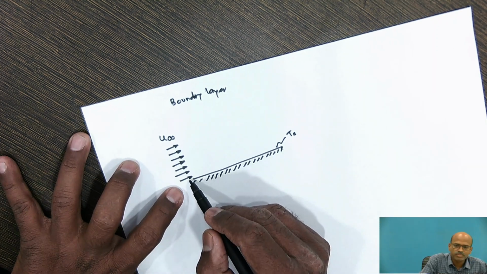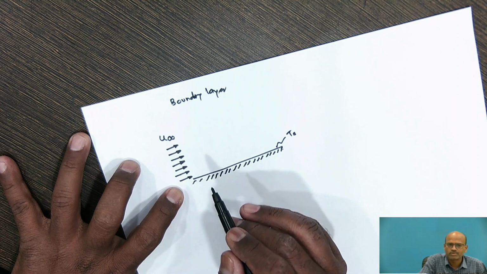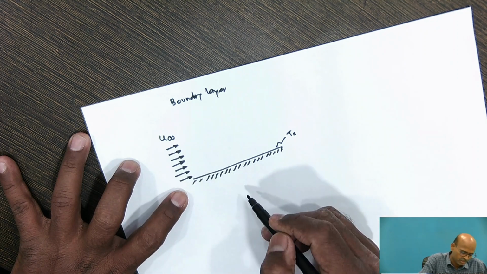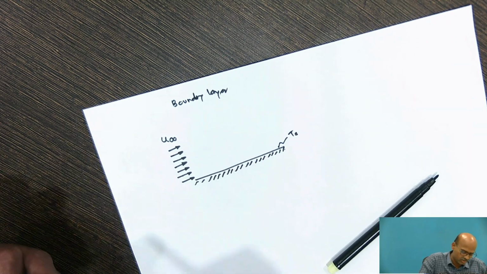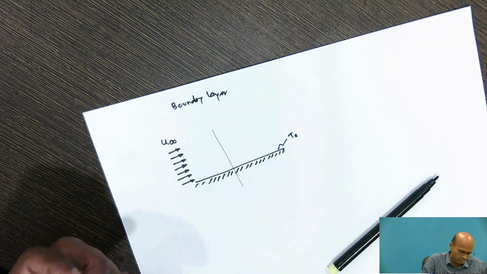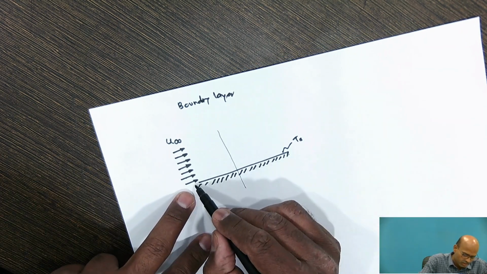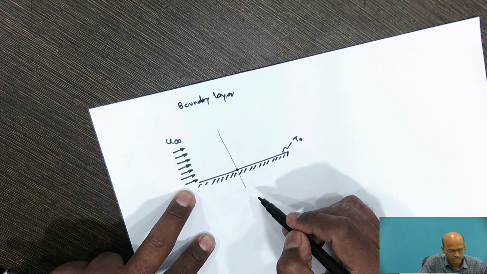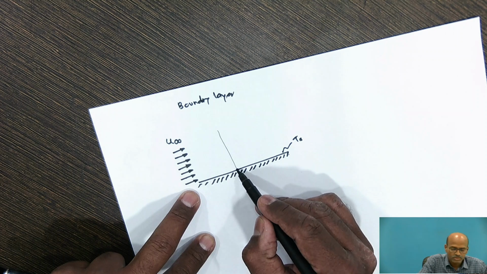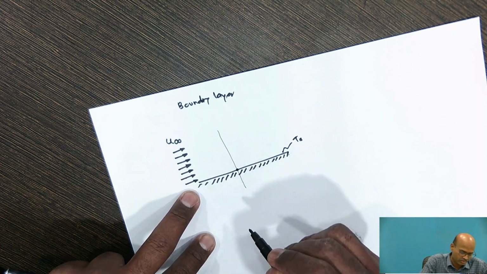When any type of fluid, it may be air, water, oil, refrigerant and so on, is flowing over this surface, then at any cross section, suppose I take the cross section somewhere here, the fluid stream which is in contact with the wall, what will be its velocity? The layer of fluid which is in contact with the surface, obviously it will be zero velocity.